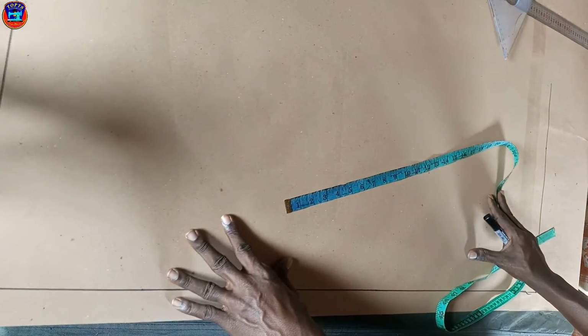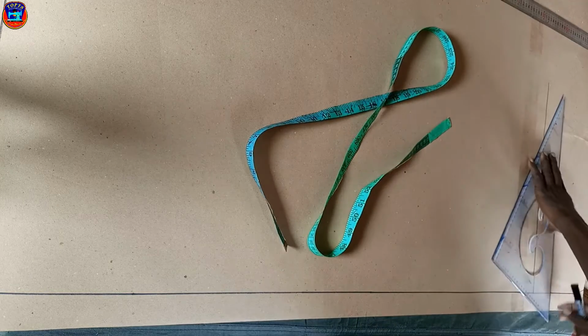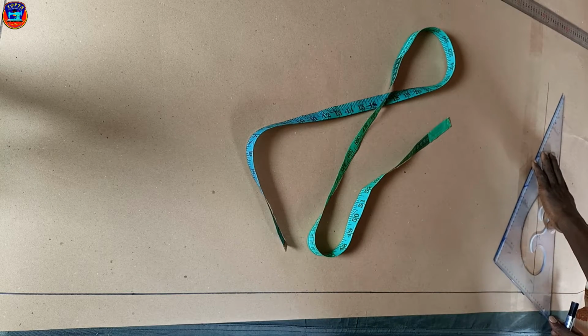Still at the trouser hemline, I mark downwards 3 inches trouser hem allowance. Then I square across a straight hem allowance line like this.